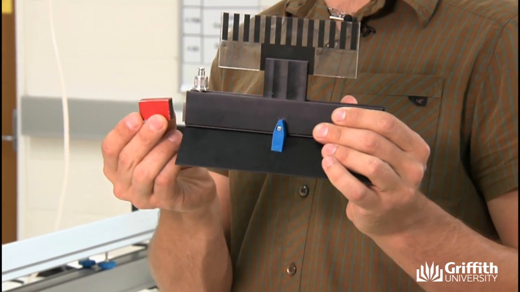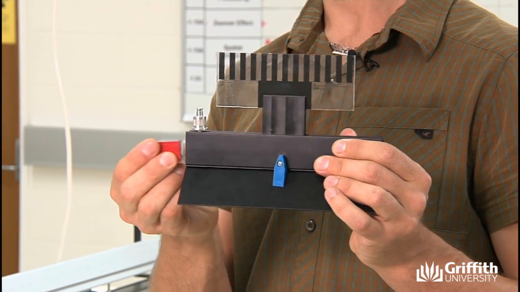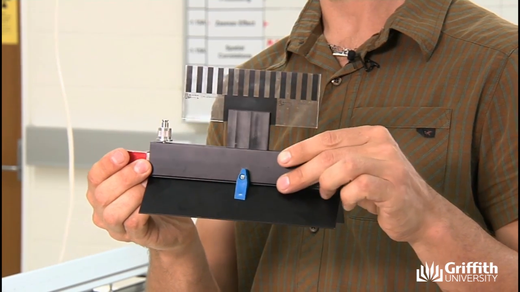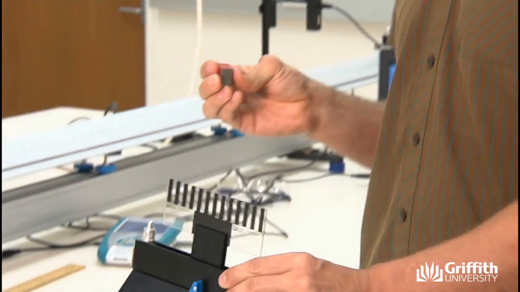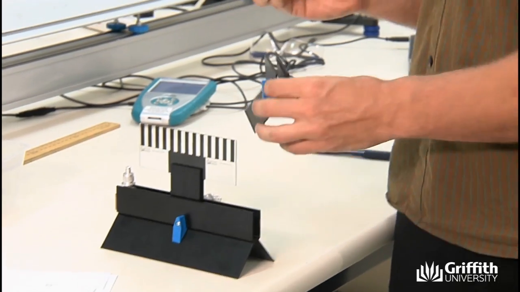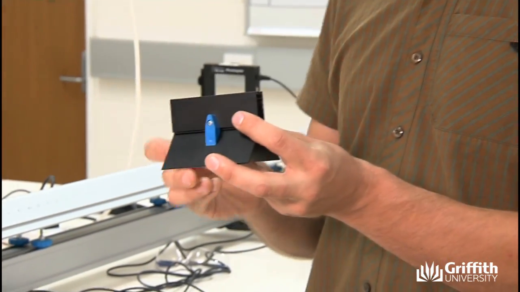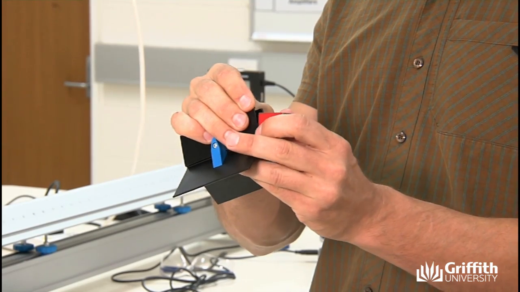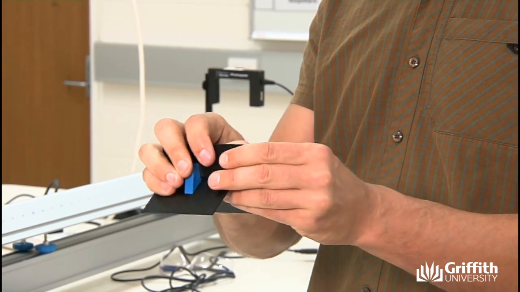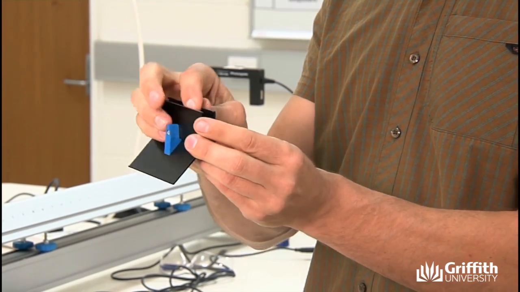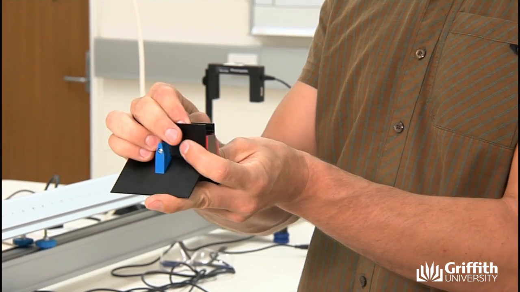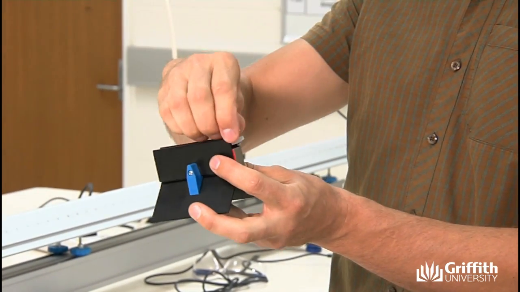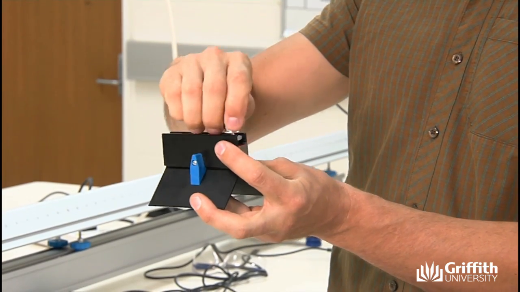We need to make sure that the other magnet attracts, so keep it in the orientation that it will attract, and place that in your second glider, with about 1 millimeter sticking out from the end. And again, secure that with one of these.